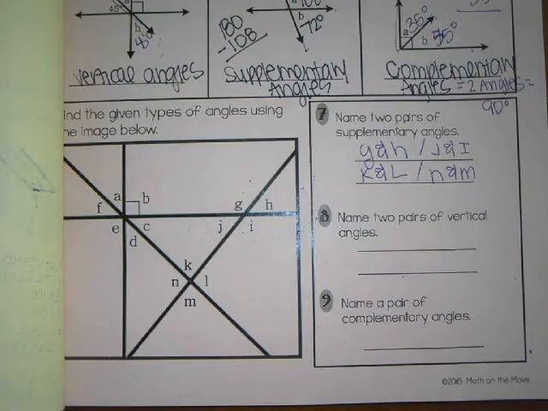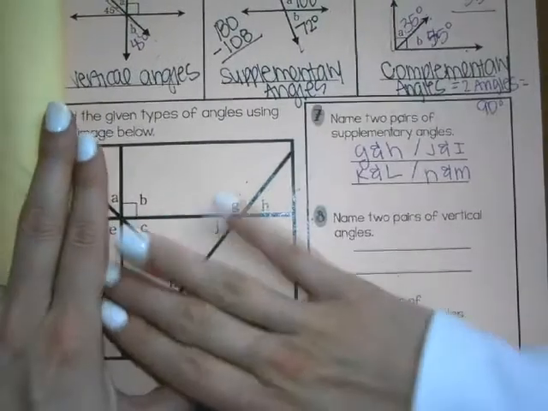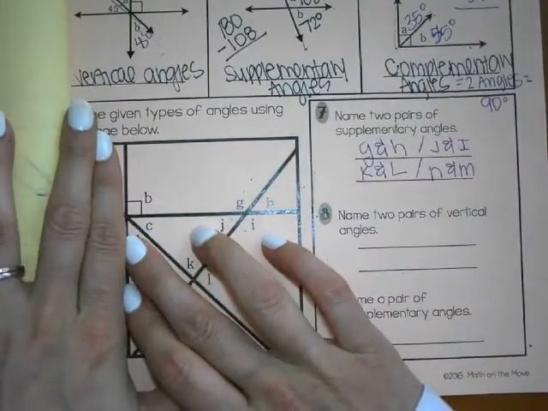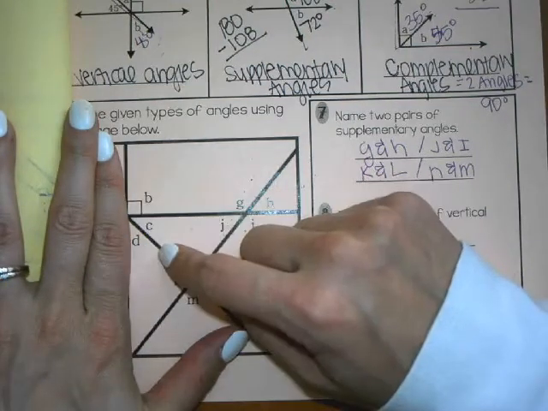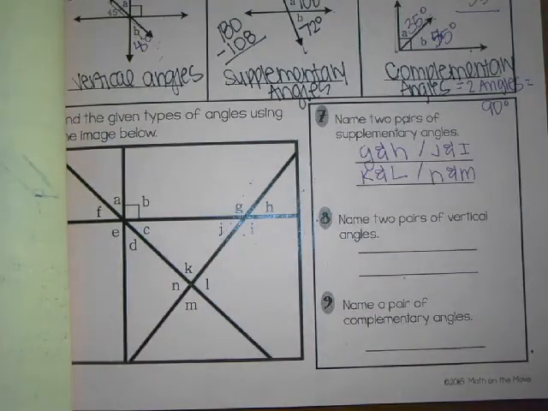Okay, now I want vertical angles. So 6, give me a vertical angle. B and C are not vertical angles, because think about it. Remember, vertical angles have to be across from each other, and they have to have the same angle degree measurement. And B and C are not going to both be 90 degrees. So 21, what'd you say?